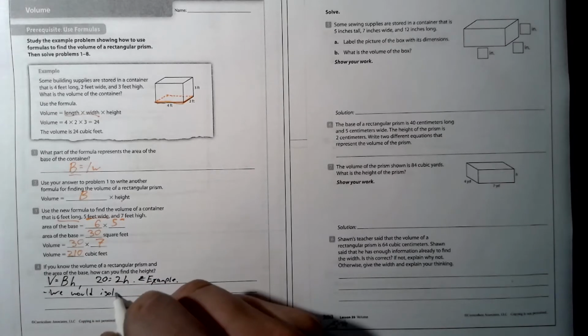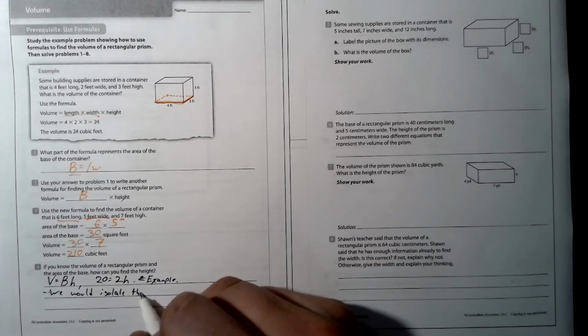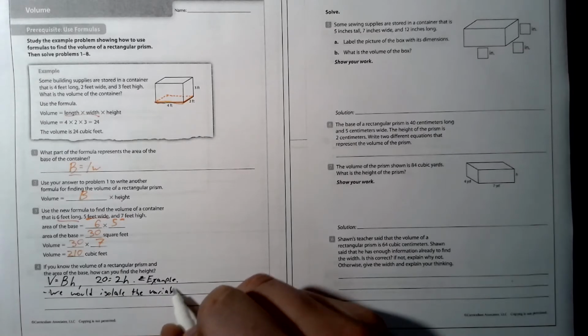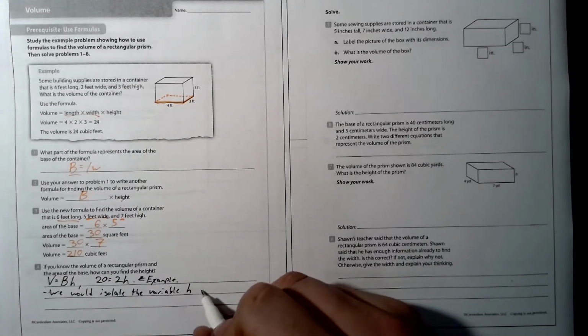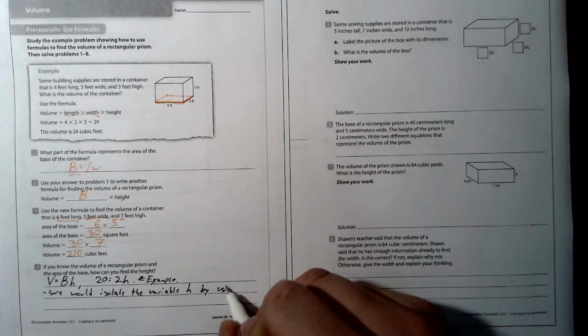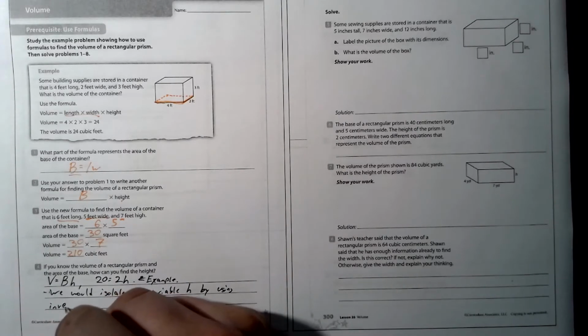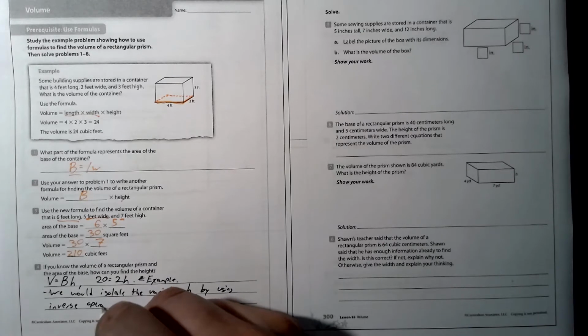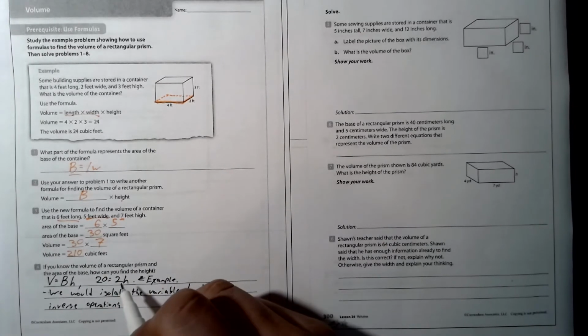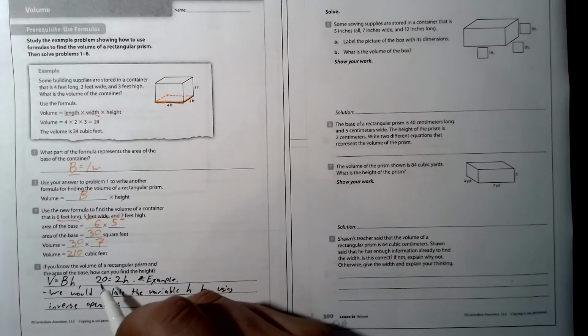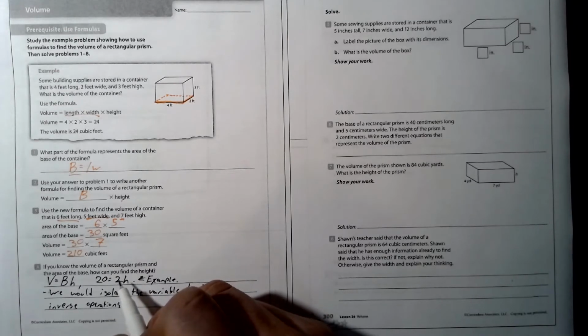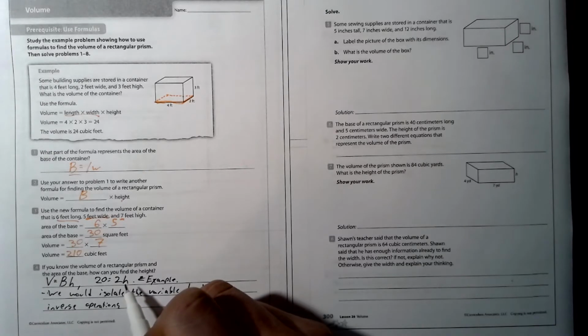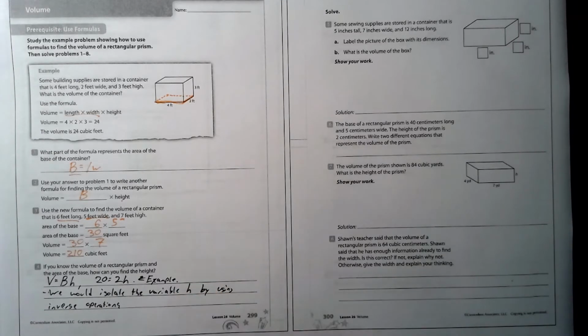So to solve this, we would isolate the variable h by using inverse operations. That's a fancy schmancy way of saying we're going to divide both sides by 2, and we're going to get rid of my base, so that way my height will equal one answer, and that will give me an answer.